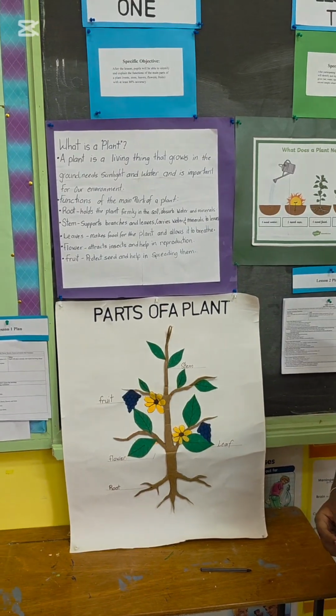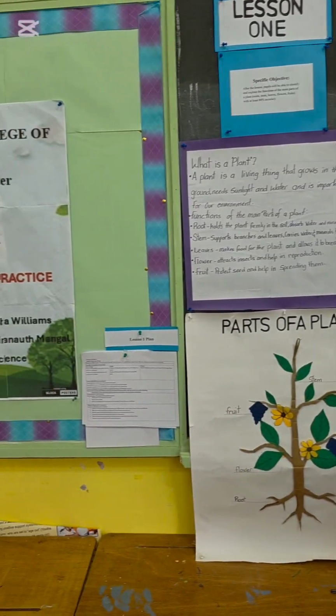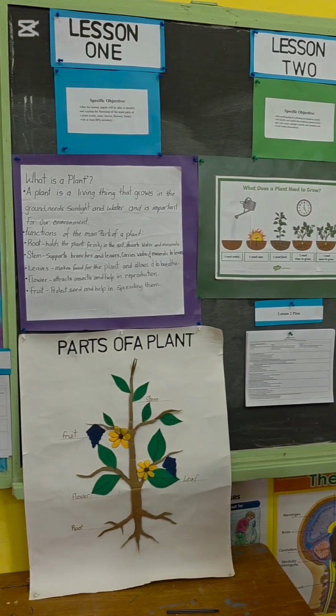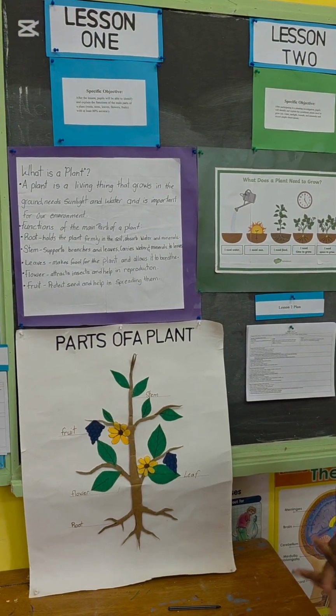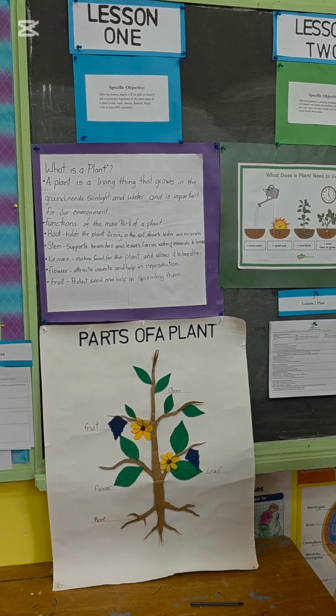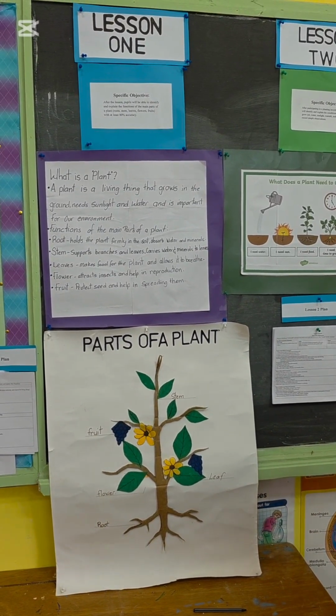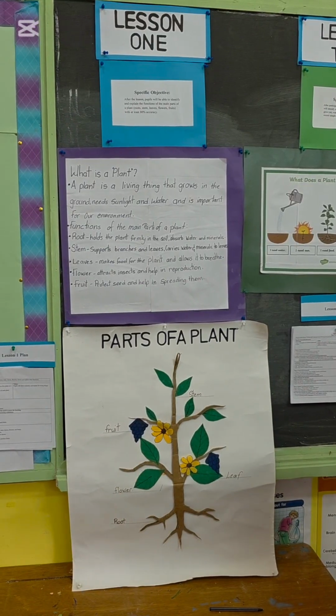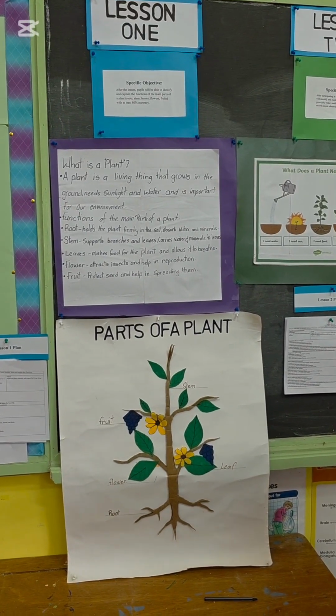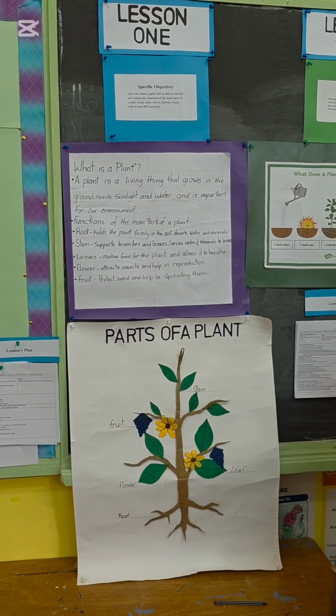So my specific objective was: after the lesson, pupils will be able to identify and explain the function of the main parts of a plant, that is the root, the stem, the leaf, flower, and the fruit, with at least 80% accuracy. So I gave them the content.